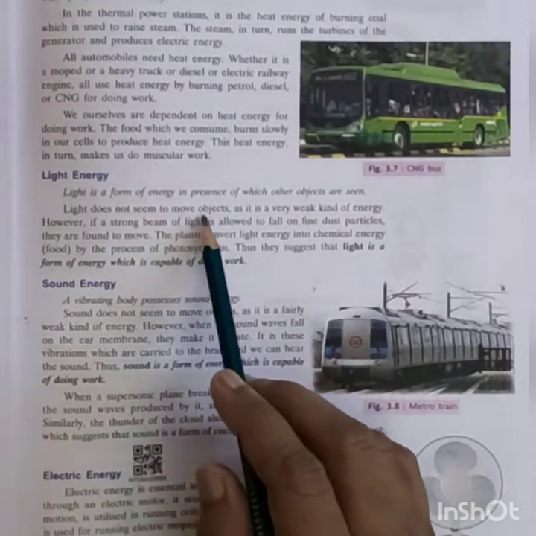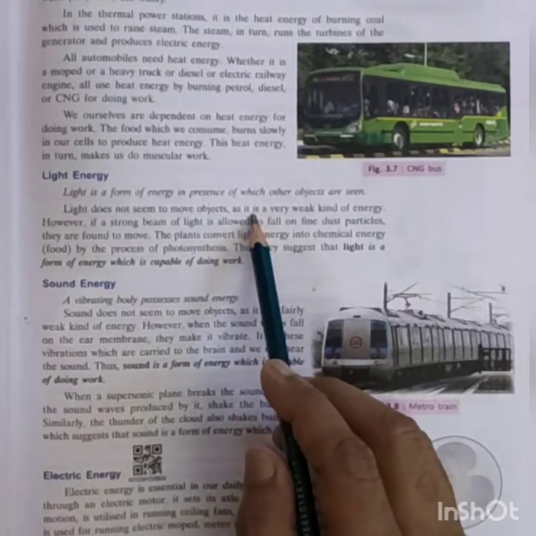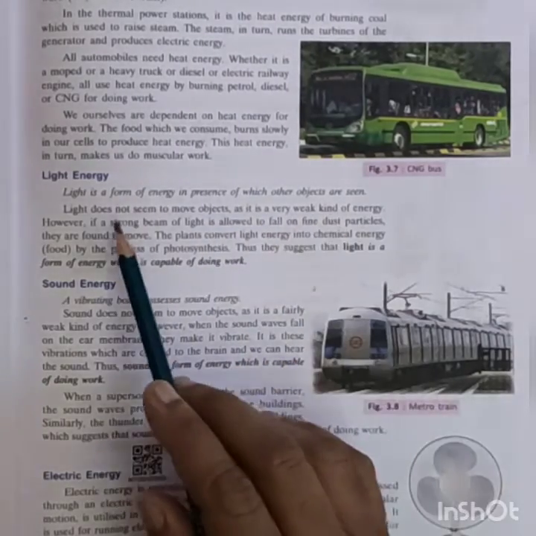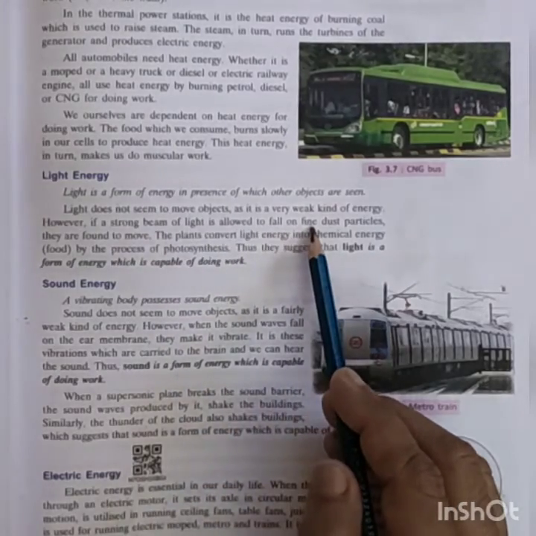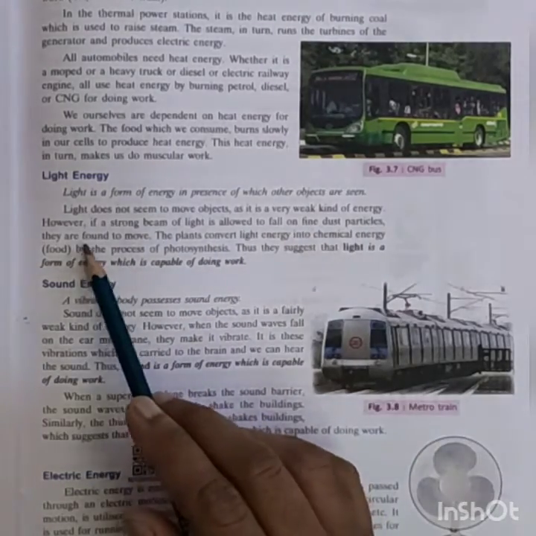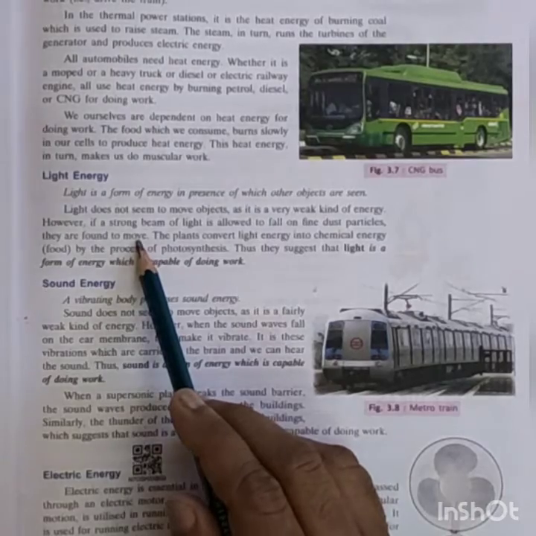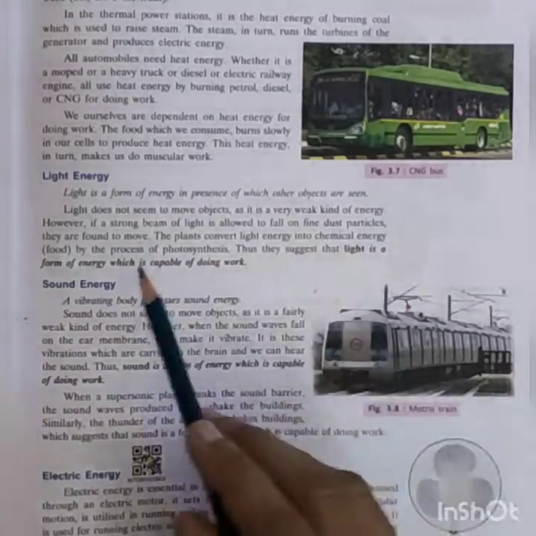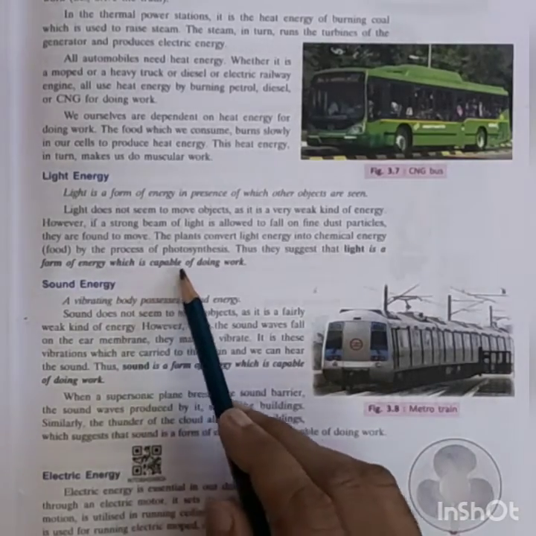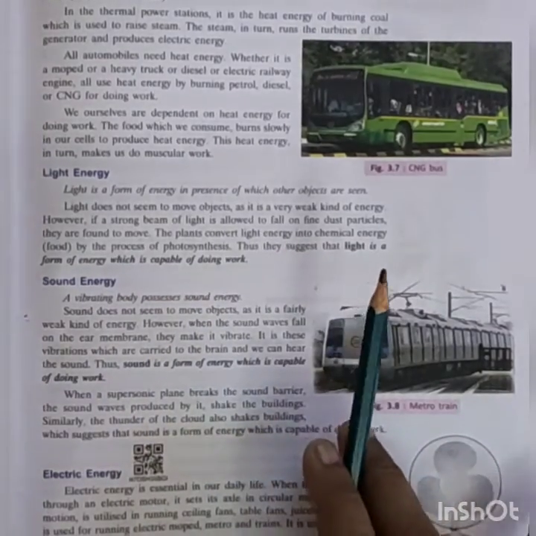Light does not seem to move objects as it is a very weak kind of energy. However, if a strong beam of light is allowed to fall on fine dust particles, they are found to move, as in Brownian motion. So light is a form of energy which is capable of doing work.